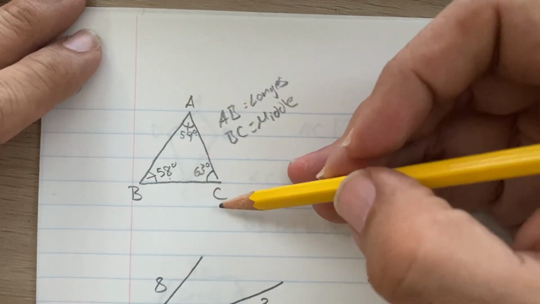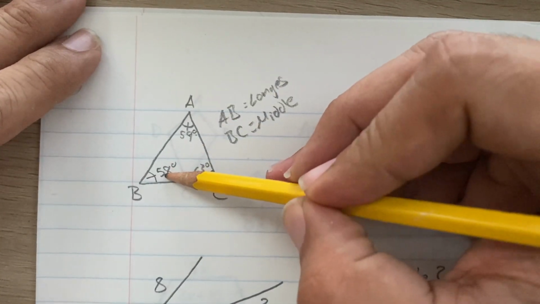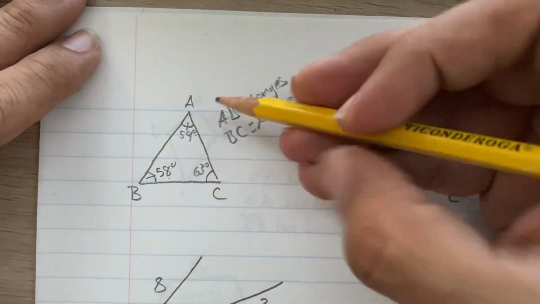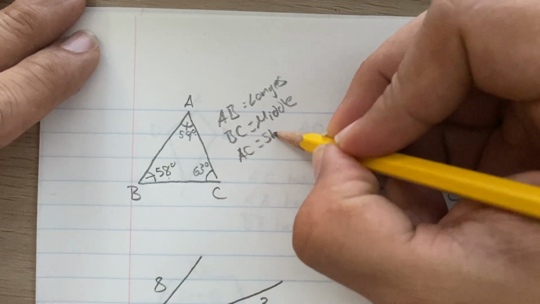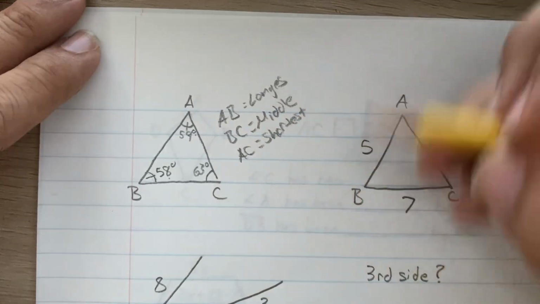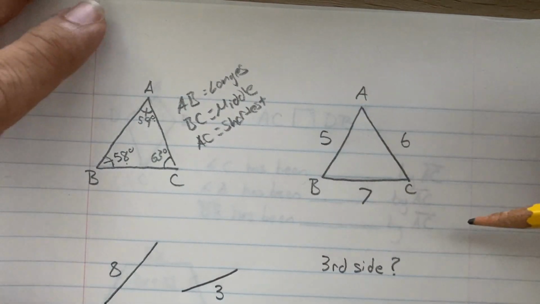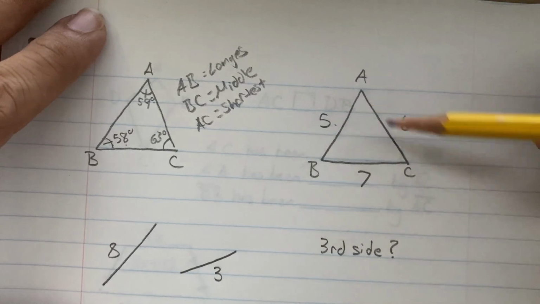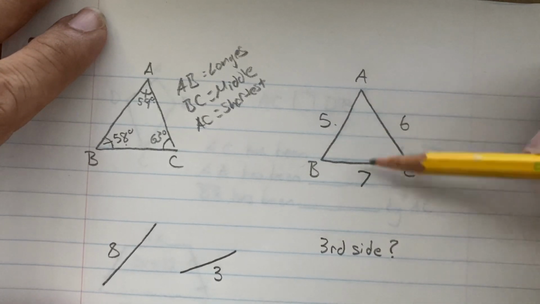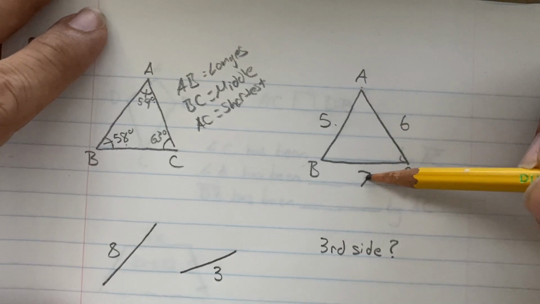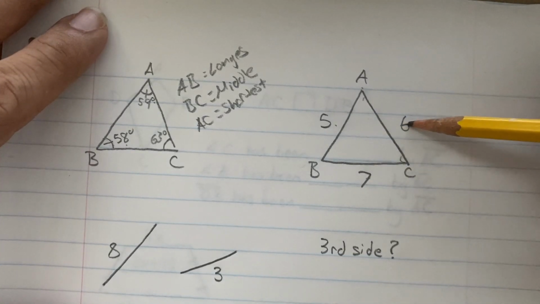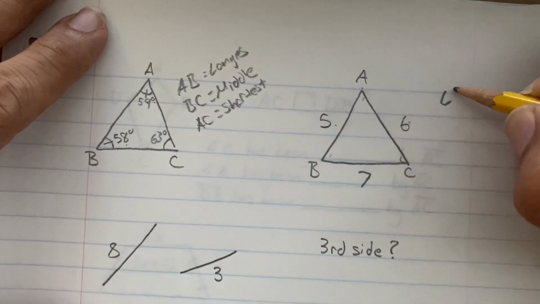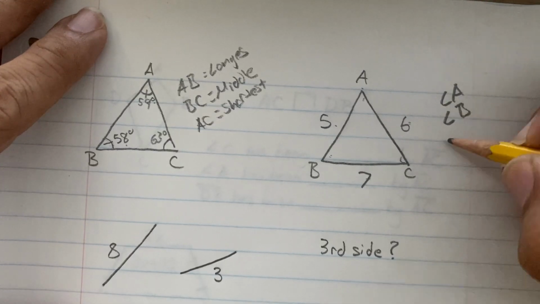And then the shortest would be opposite the shortest angle. So this is angle B, and this length right here has to be the shortest. So AC is the shortest. Now this also works in reverse, the converse. This is the smallest angle, so this has to be the smallest side. This is the largest side, which means this is the largest angle. This is the middle side, so that's the middle angle. So in the order of largest to smallest, angle A, then angle B, and then angle C.